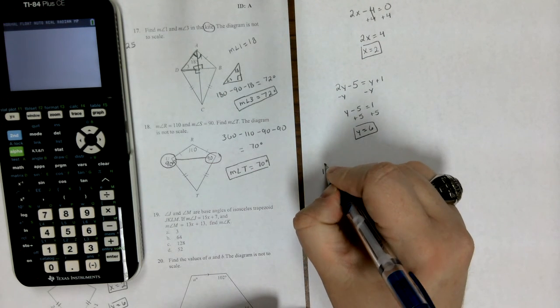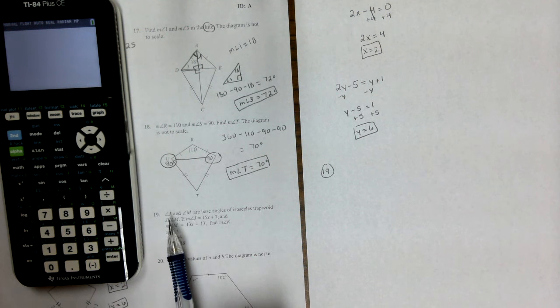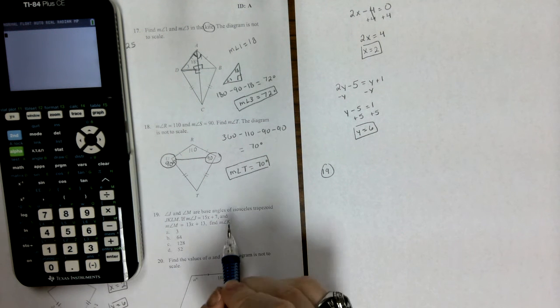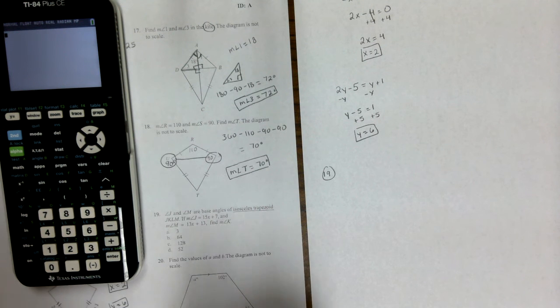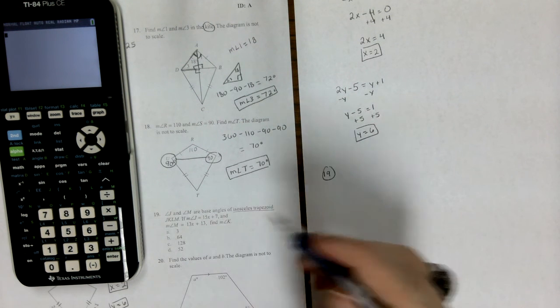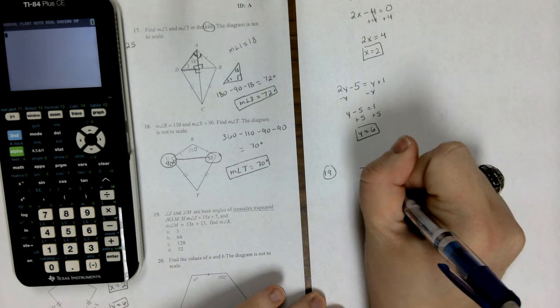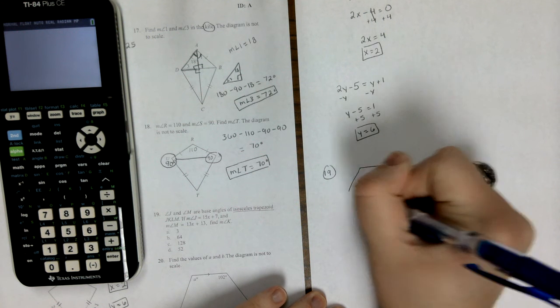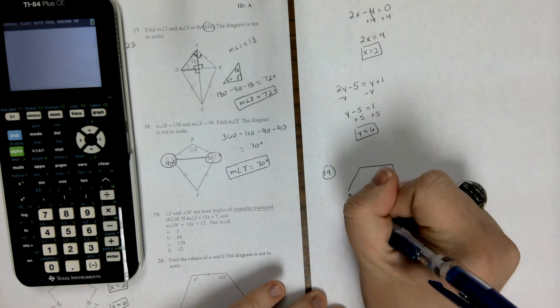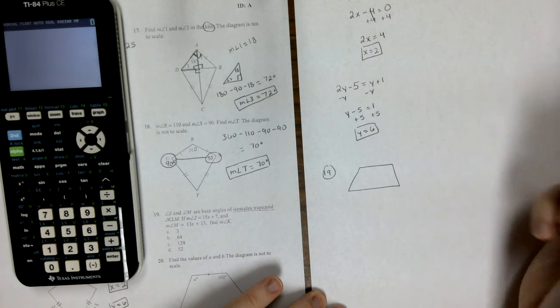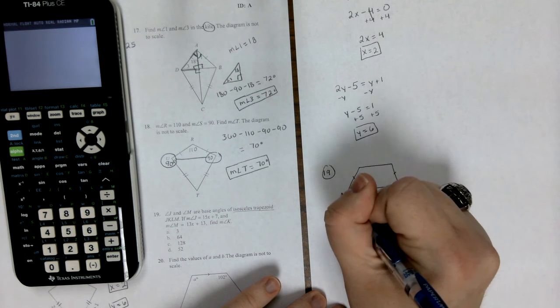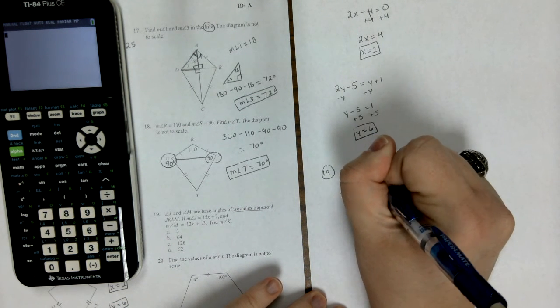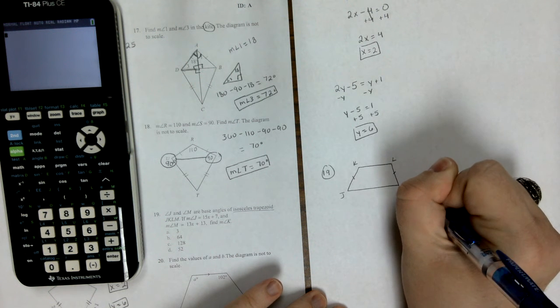All right, 19. J and M are base angles of an isosceles trapezoid JKLM, so make sure you read that, that's important. I'm going to draw a trapezoid just for reference, and draw the isosceles one, like this, and that side is congruent to that side. We're going to go J, K, L, and M.